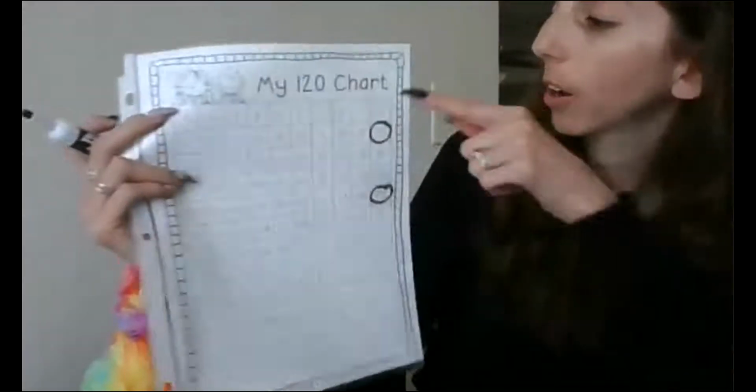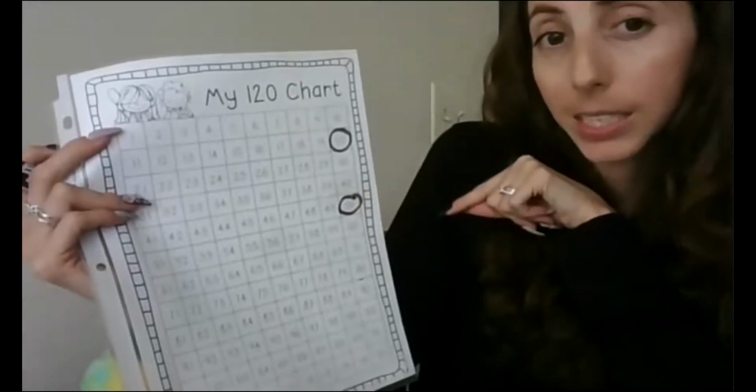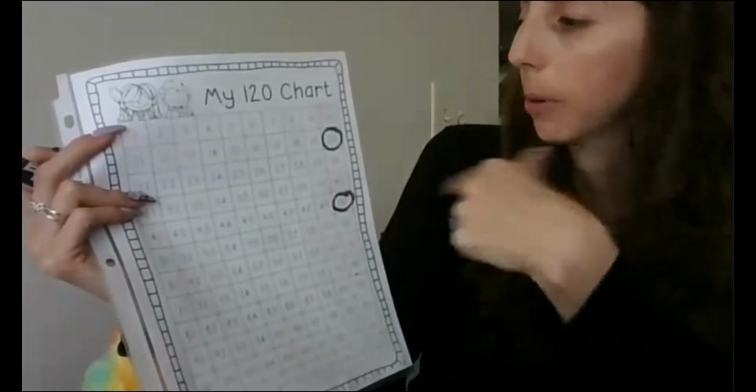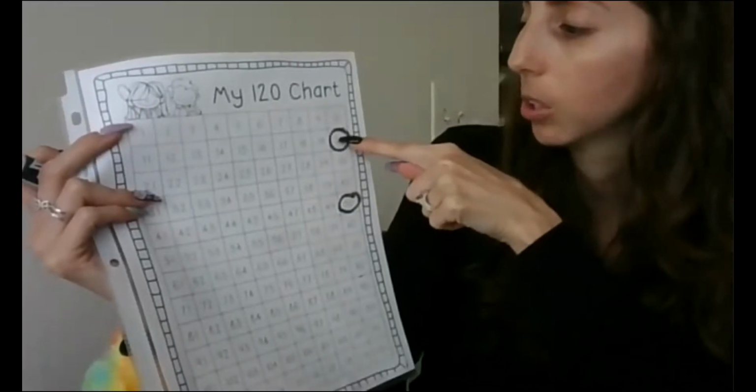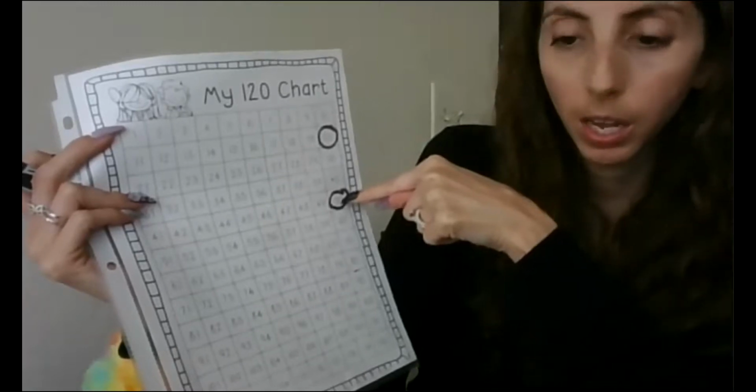Let's try this and see if it works. Okay, so they started at 20 and they scored a total of 50. Let's count how many jumps are in between those numbers. So let's start here and we'll do 10, 20, 30. Oh, they scored 30 points in the first half of the game.